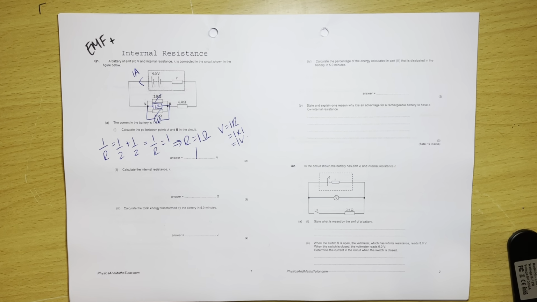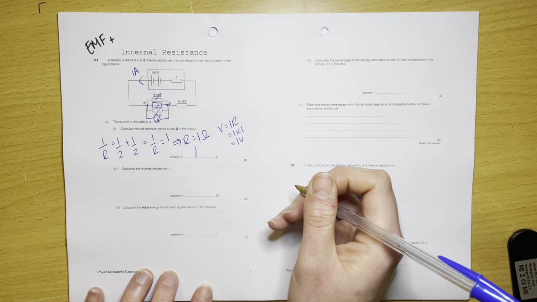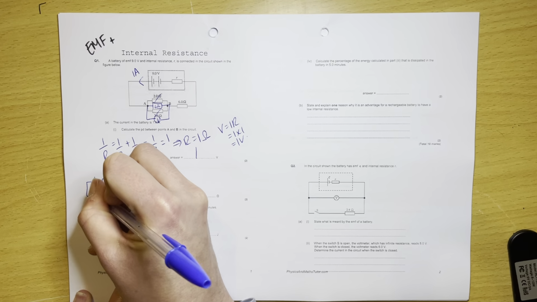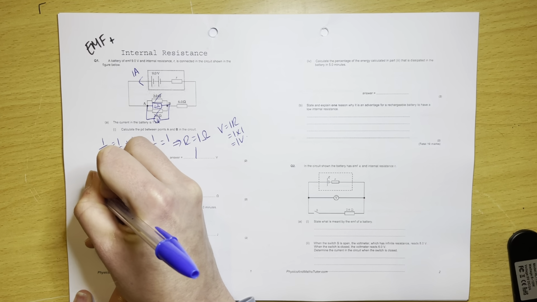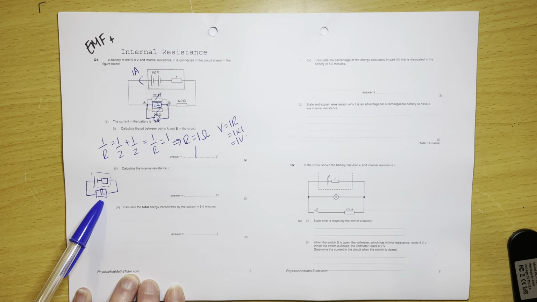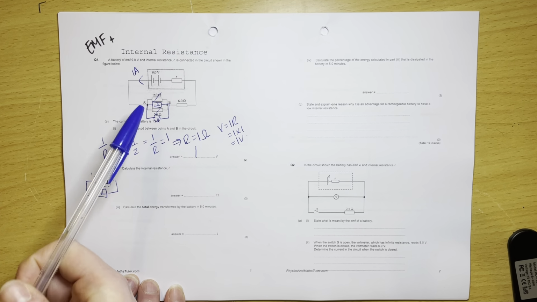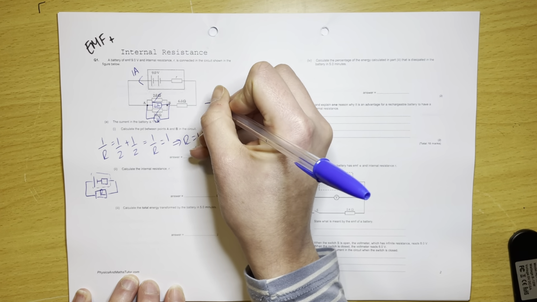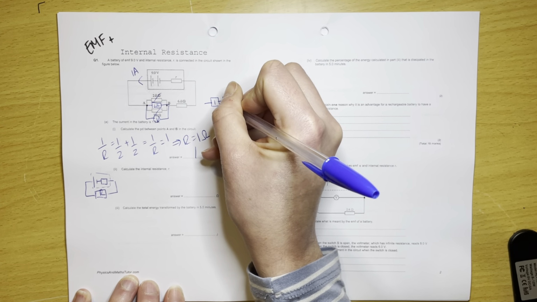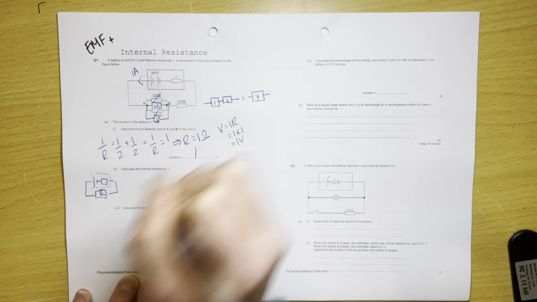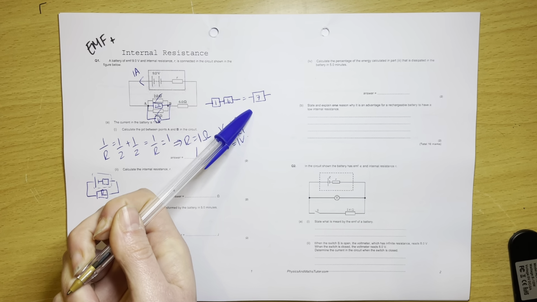Calculate the internal resistance r. So what I want to do first is just draw my standard little diagram for internal resistance, which is this. And I need to have an overall equivalent resistance of the whole circuit. Now I've already worked out that these two bits in parallel are 1 ohm. So if I want to collapse my 1 and 6 ohm resistors into 1, because they're in series, I just add them up. So I've got an equivalent resistance of 7 ohms there.